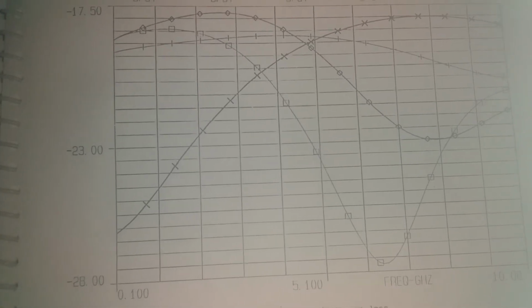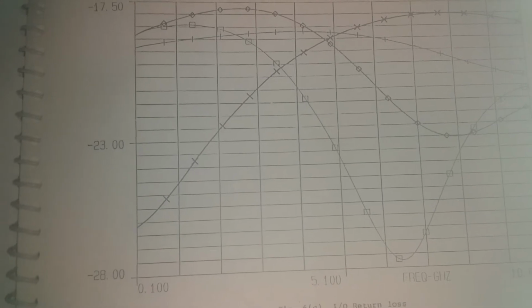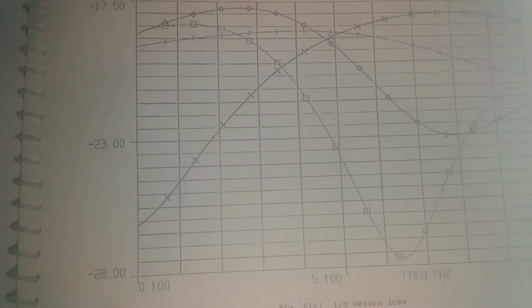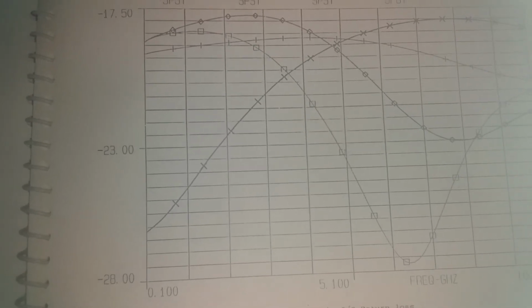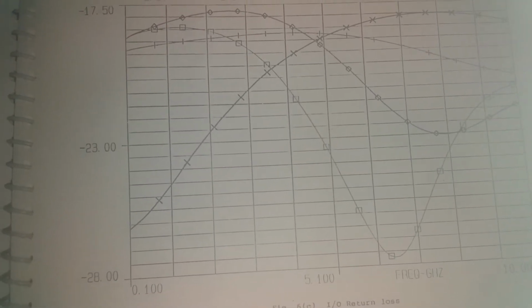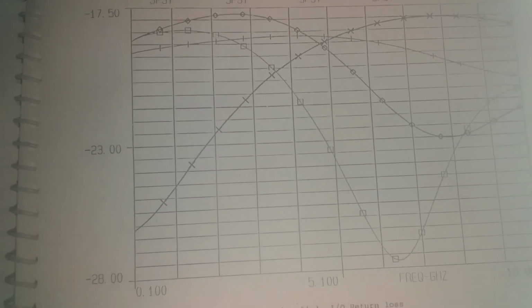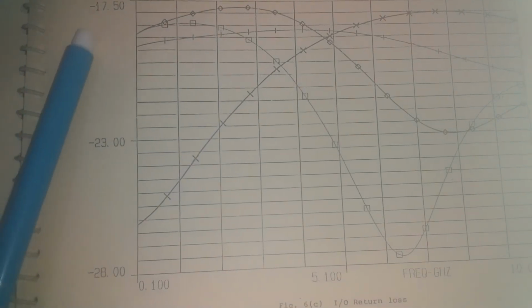So these are the important design characteristics of the SPST switch, and we see that throughout the broadband, that is from 0.1 gigahertz to 10 gigahertz, we are able to achieve better insertion loss, better isolation, and we have not compromised on the return loss, and we see that the return loss is better than minus 17.5 dB.